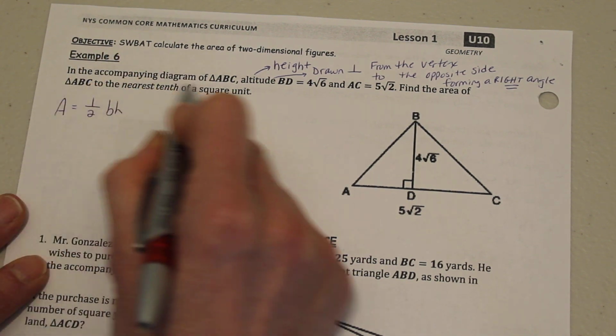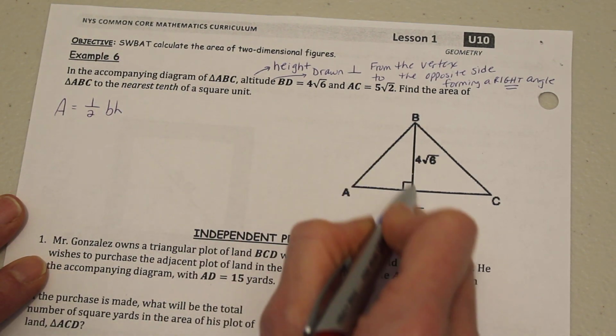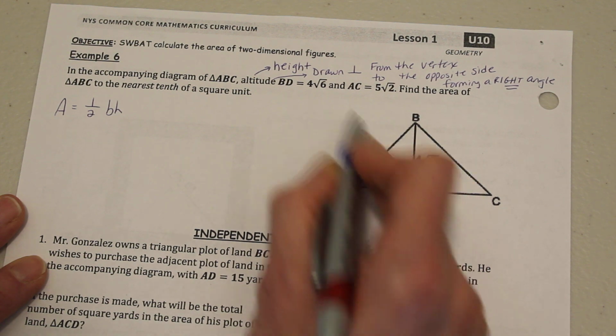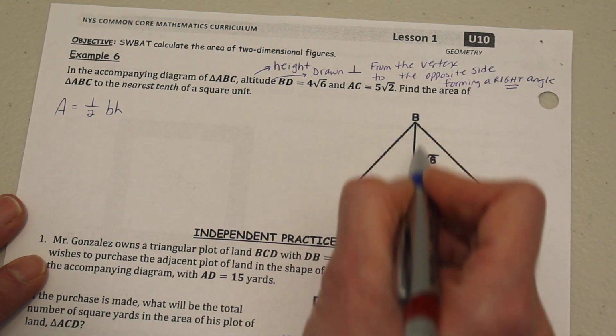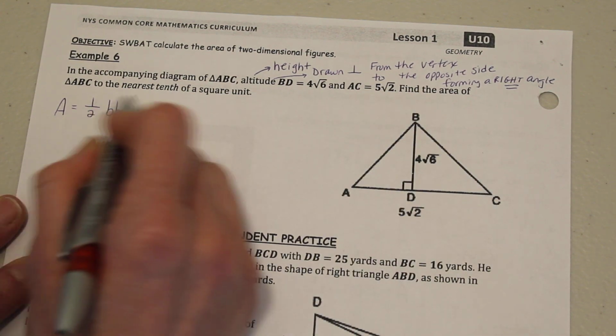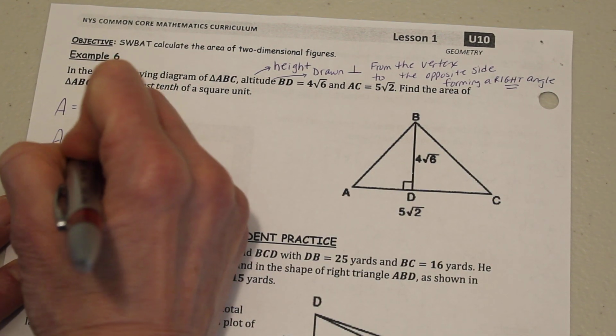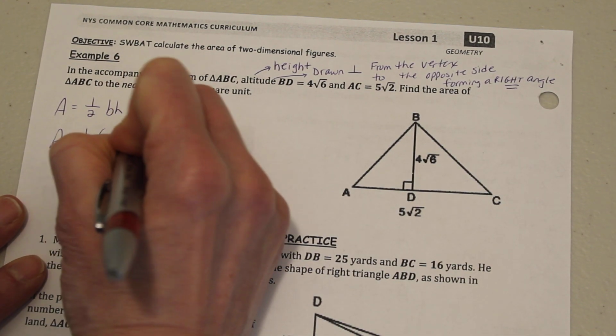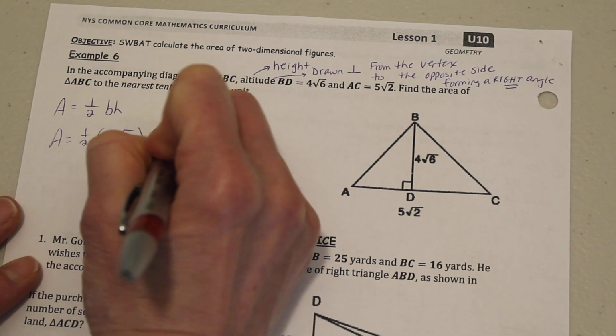Last question, in the accompanying diagram, they gave you the altitude. Altitude is another word for height. It's drawn perpendicular from the vertex to the opposite side, forming a right angle. So find the area to the nearest tenth. So area equals 1/2 the length of the base, 5 radical 2, times the height, 4 radical 6.